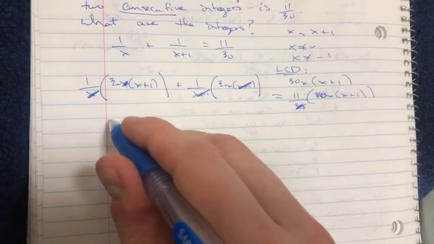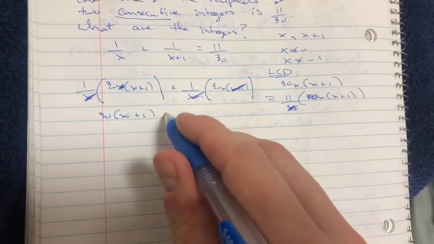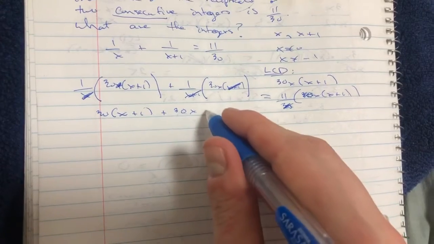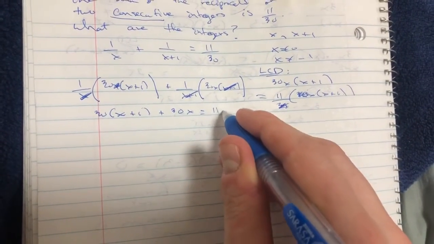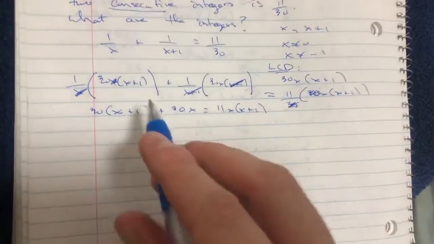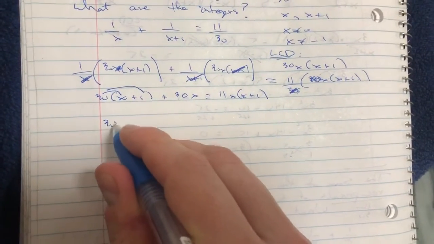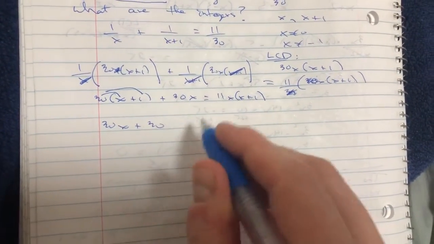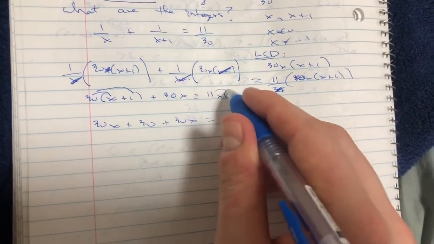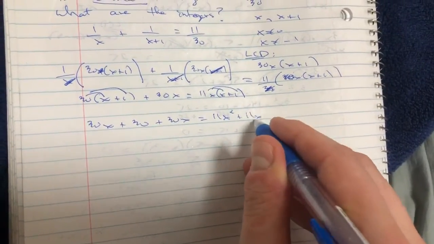So what we're going to have is 30 times x plus 1 plus 30 times x is equal to 11 times x plus 1. Okay, so now all we have to do is just distribute. So we have 30x plus 30 and plus 30x here is equal to, let's multiply out, right? This is going to be 11x squared plus 11x.